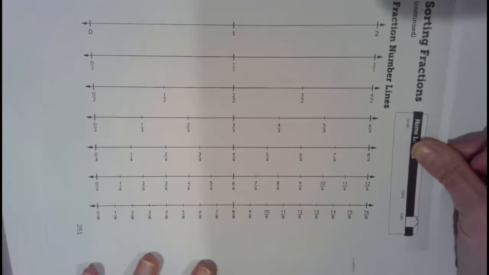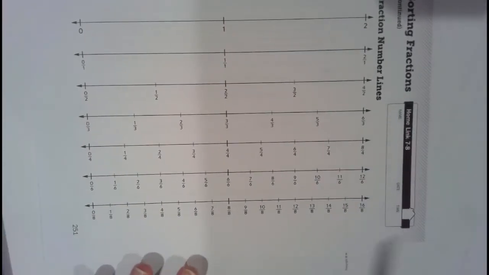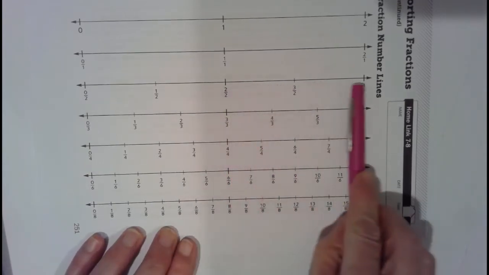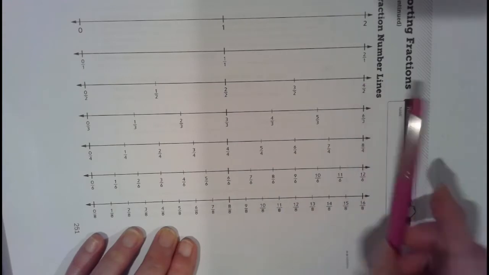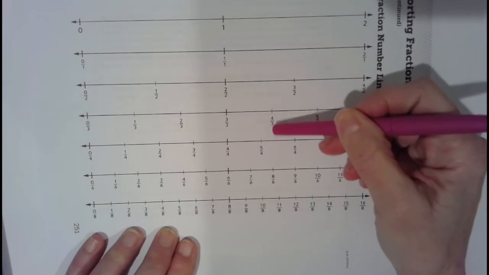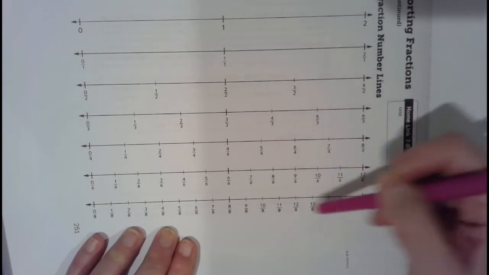Okay, so let's look at our fractions. Looking back here at this paper, we notice that in the fractions that are greater than a whole, the numerators are greater than the denominators.